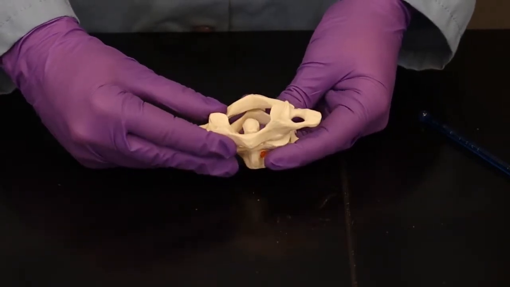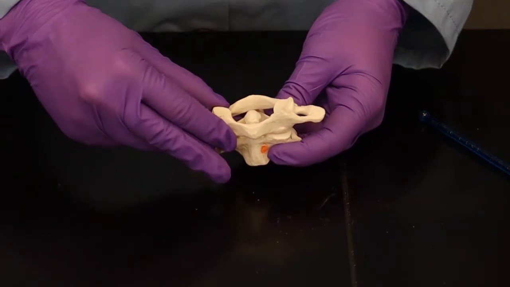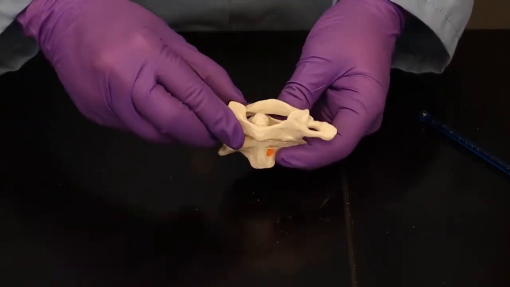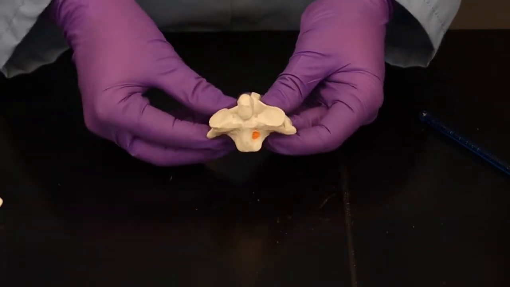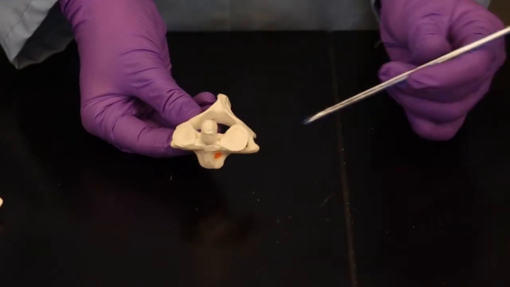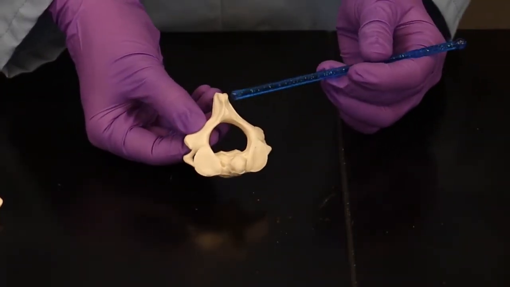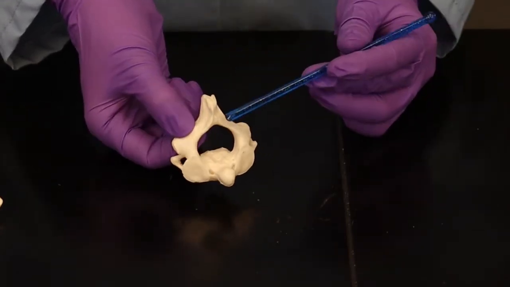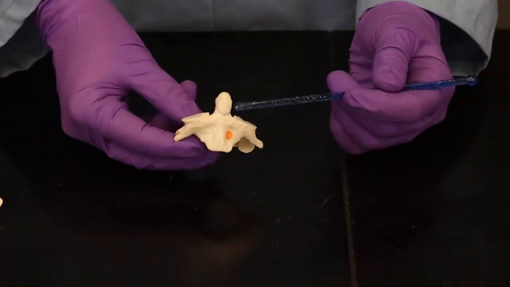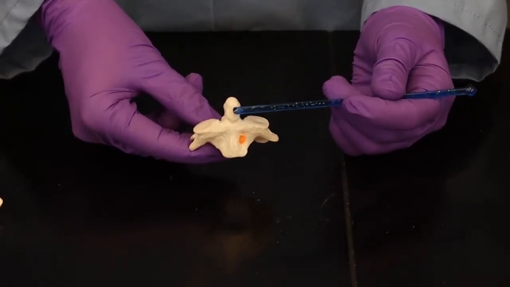Atlas is the bone that allows you to nod your head yes, and axis is the bone that allows you to shake your head no. Okay, a couple other things I'll point out about axis. So it is a cervical vertebra, so it still has those transverse foramina, and it does typically have the bifid spinous process. And then the big giveaway that this is axis is again that dens or odontoid process.